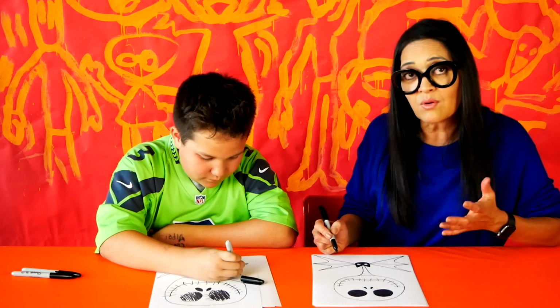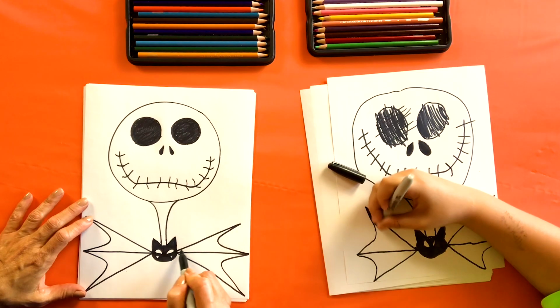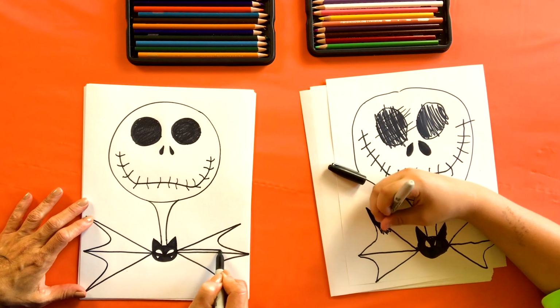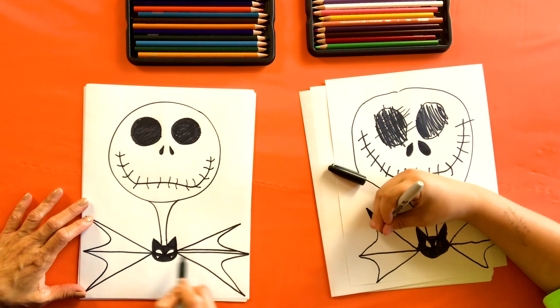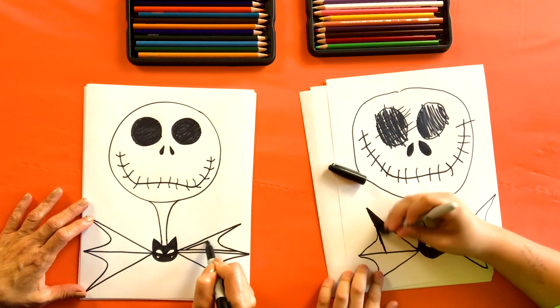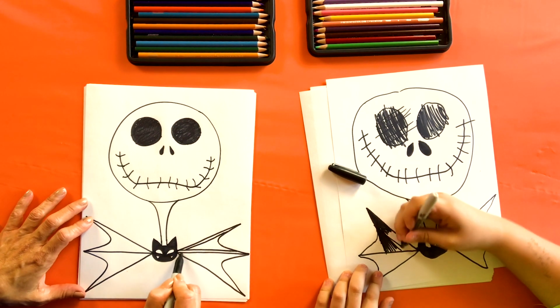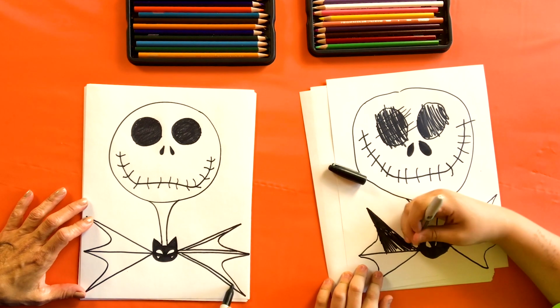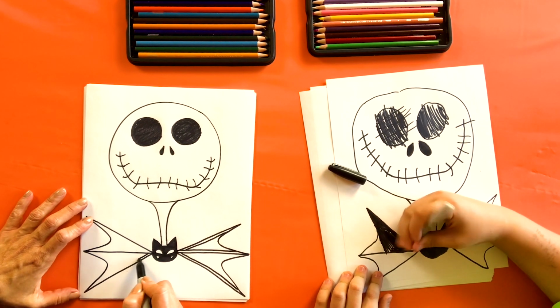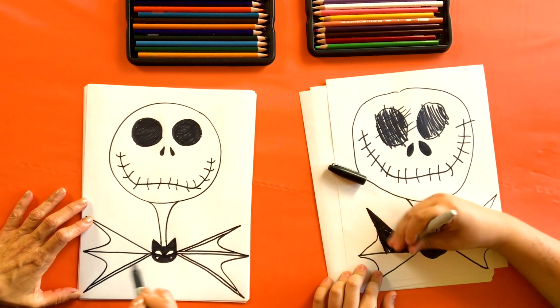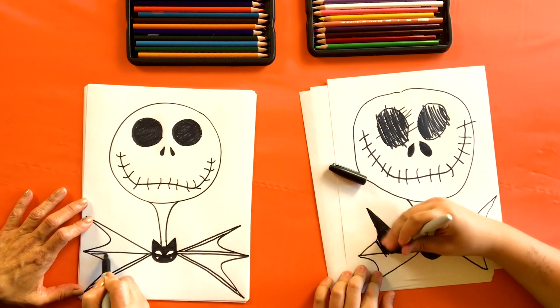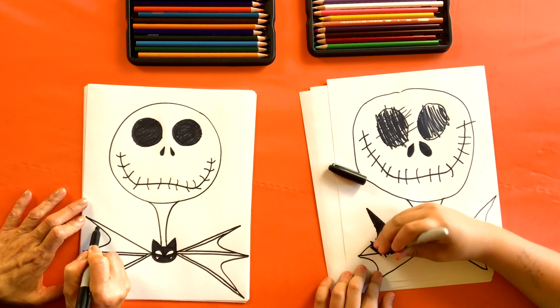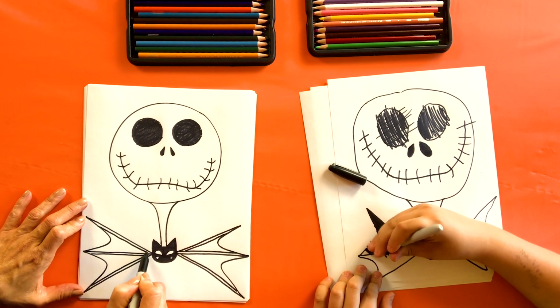Well, that's because Jack wears a pinstripe suit. So I'm gonna give him the pinstriped wings by doubling up all of the long straight lines. So doubling them, I'm gonna stay right next to the line, except I'm gonna keep it parallel so it never touches, and I'm gonna keep it really close. So I did that to both sides.